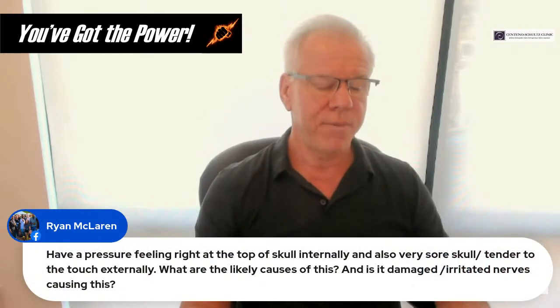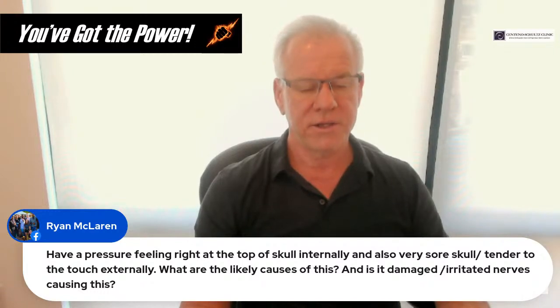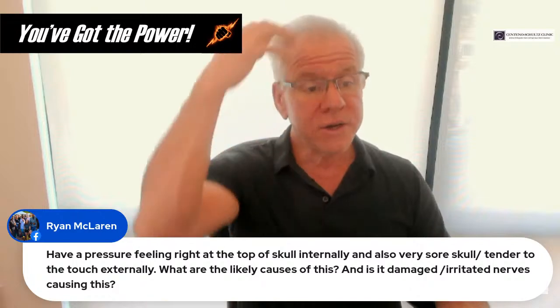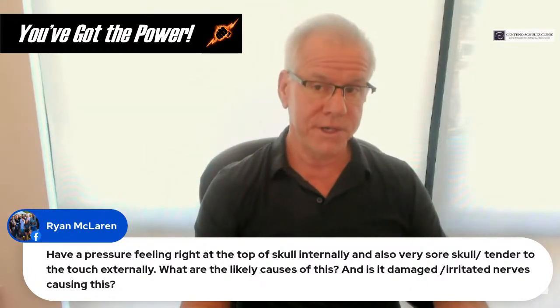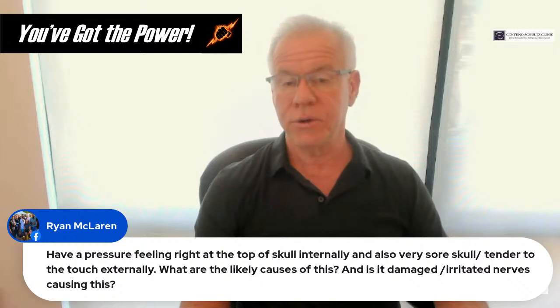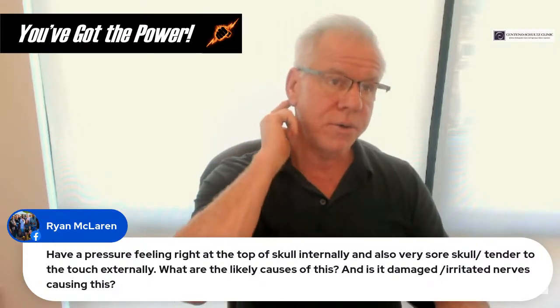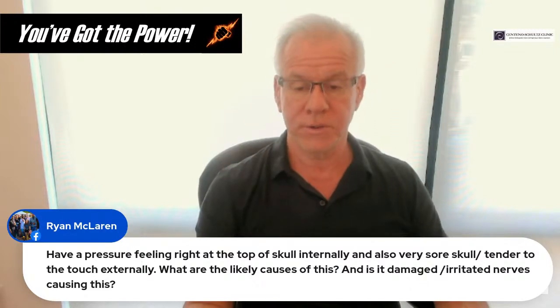I have a pressure feeling right at the top of my skull internally, and also a very sore skull, tender to the touch externally. What are the likely causes of this, and is it damaged or irritated nerves causing this? Well, internal pressure sensations can come from everything from intracranial hypertension to just swollen bursas inside the head, to swollen facet joints at O-1, 1-2, or 2-3.